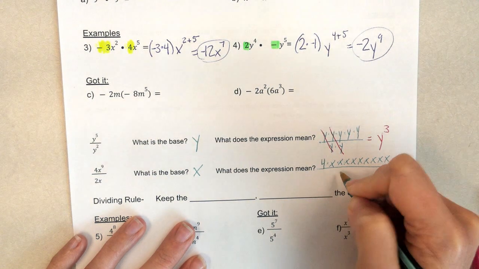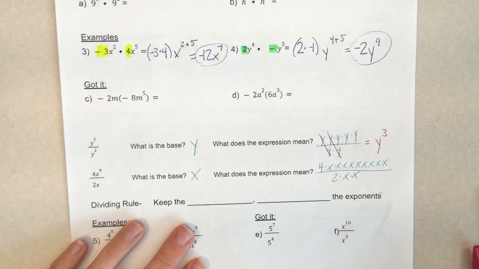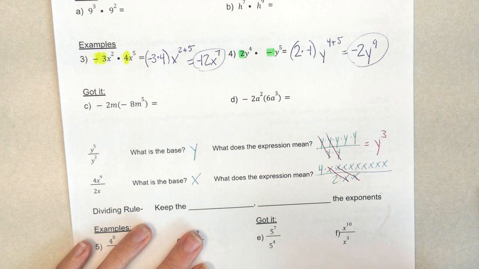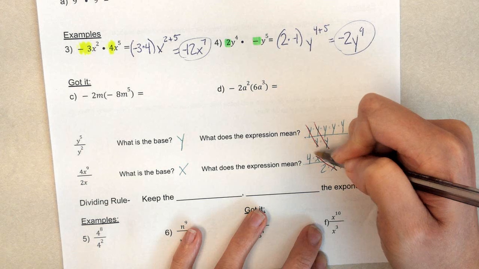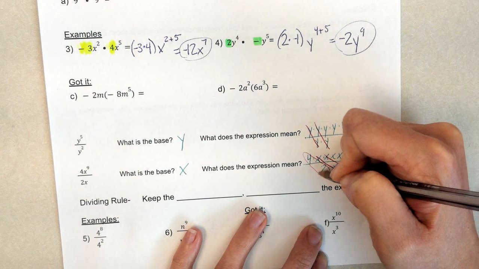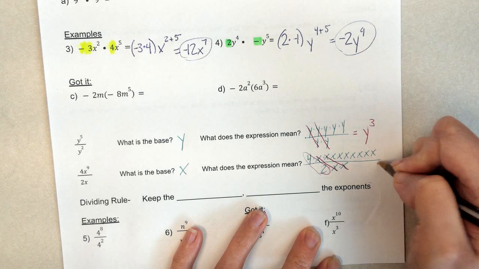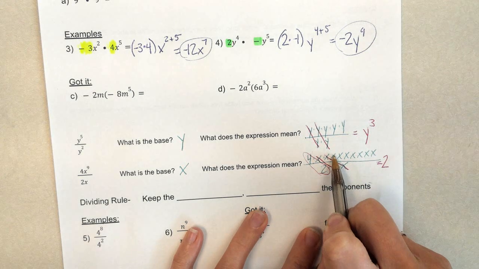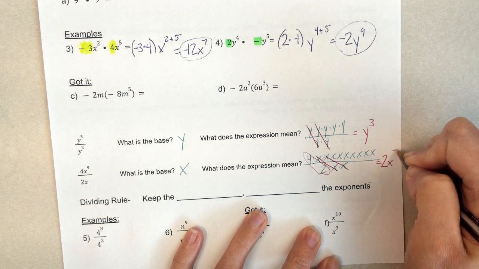On the bottom it's really 2 times x times x. So when we're looking at this again, those can simplify, but the other thing is we can simplify this part. Even though it doesn't fully cancel, those numbers can simplify. 4 divided by 2 ends up being 2. And then we can count up. We have 1, 2, 3, 4, 5, 6, 7 x's left, so x to the 7th power.